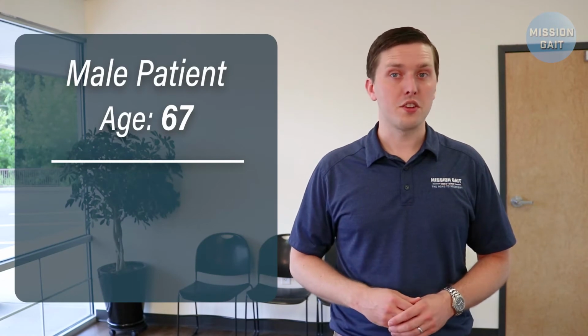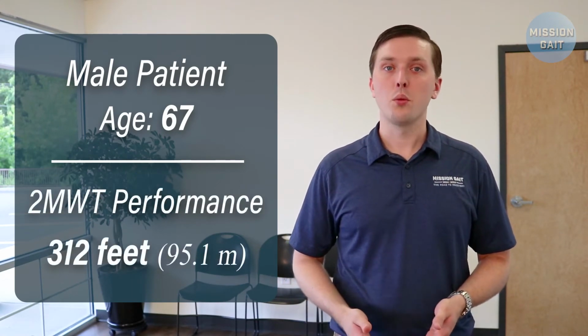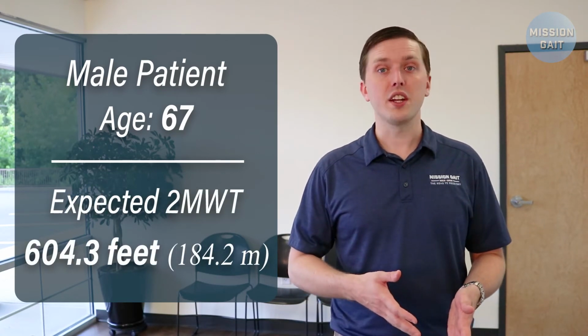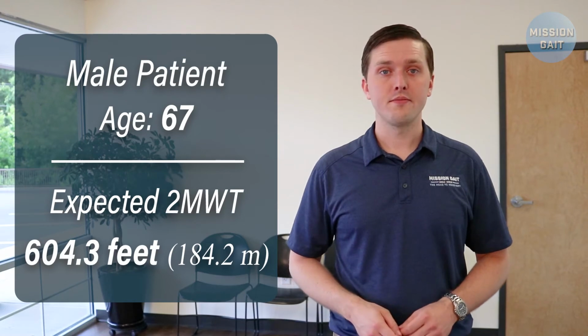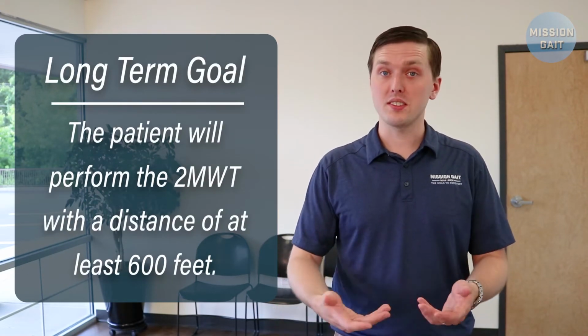As an example, a 67-year-old male patient performs the test walking a total of 312 feet. When we look at normative data, we see that we should expect about 600 feet for an individual of that age and gender. Therefore, we can set a long-term goal for the patient of reaching the expected 600 feet in 2 minutes.